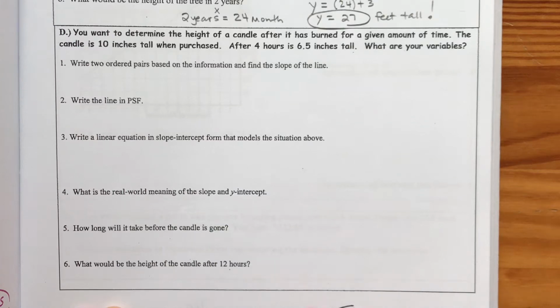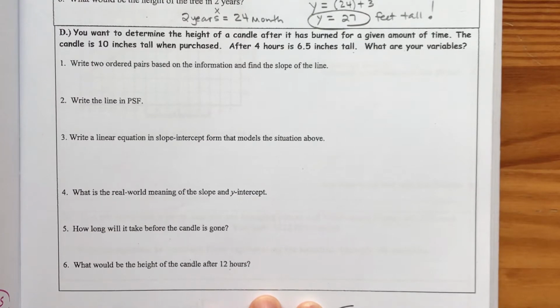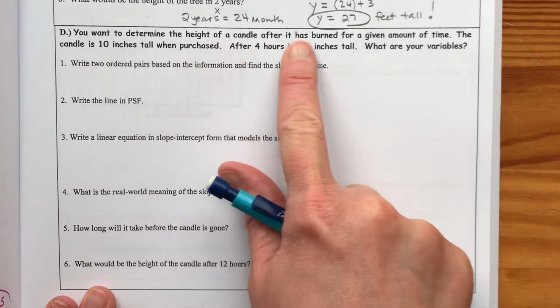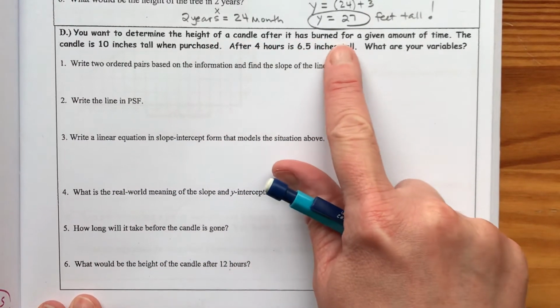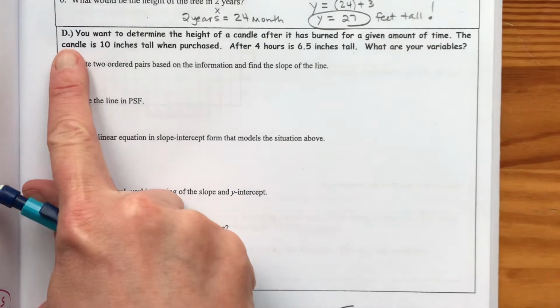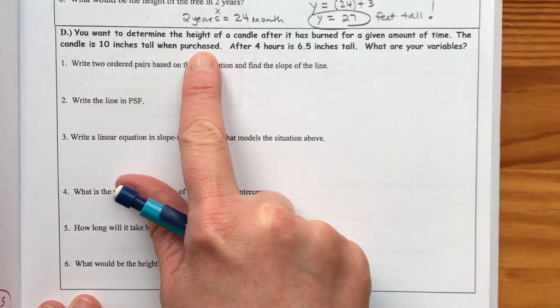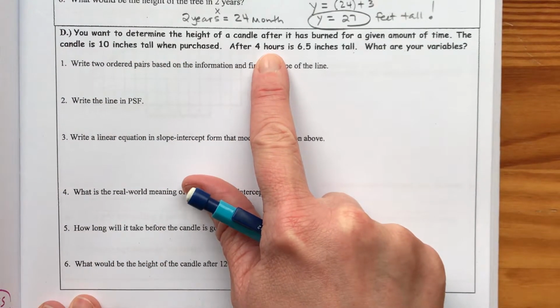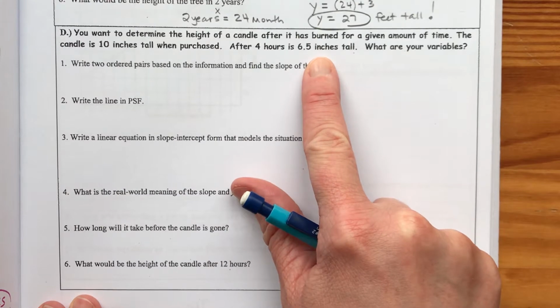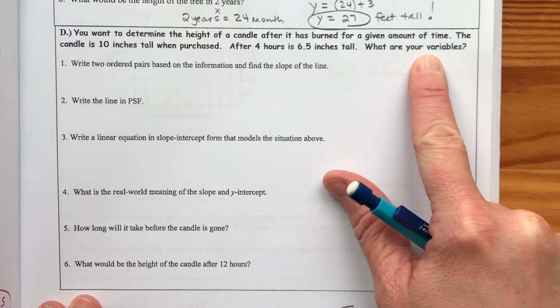In this video, I'm going to show you how to write the equation of a line based off of some given information in your application problem. Now it says here that you want to determine the height of a candle after it has burned for a given amount of time. The candle is 10 inches tall when it is purchased, and after 4 hours it is 6.5 inches tall. So let's talk about our two variables.